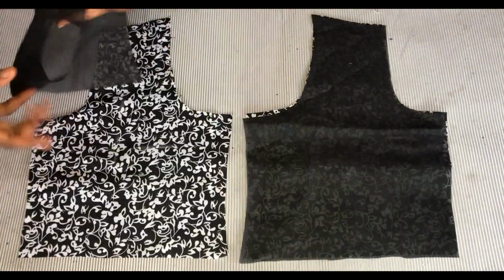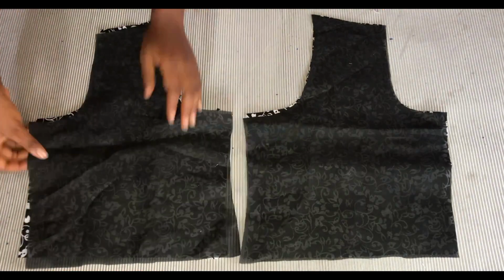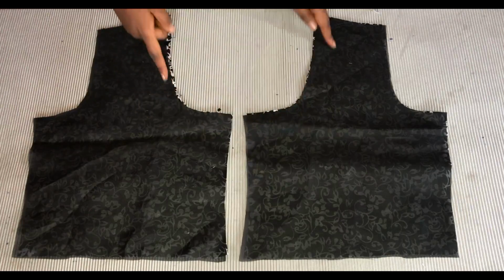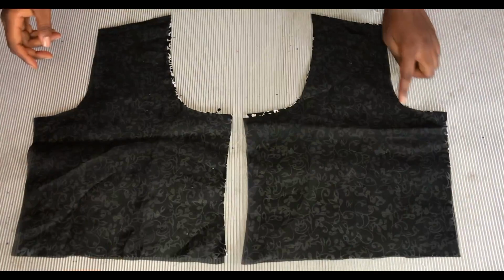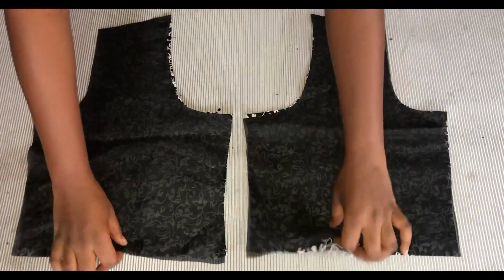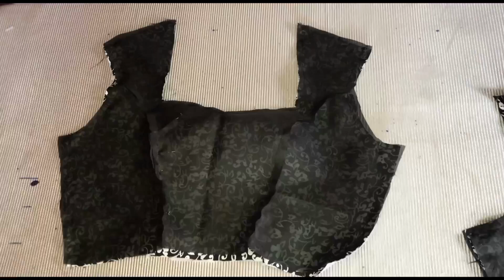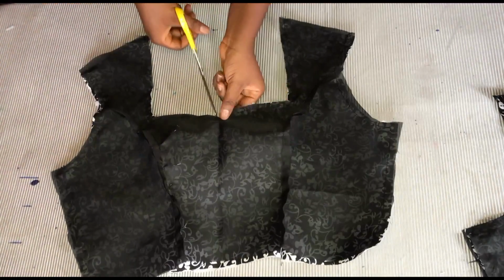Place the lining and the fabric right sides facing each other, and I'll sew the neck area, the armhole, the sides, and I will turn through the down part. So I'll go ahead and do this now. So when I was done, this is what I have on the front.